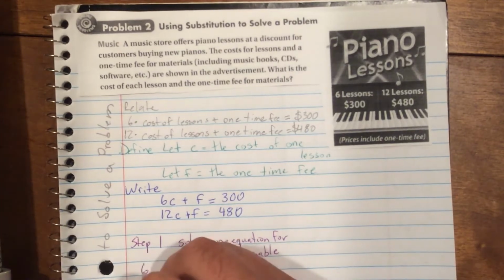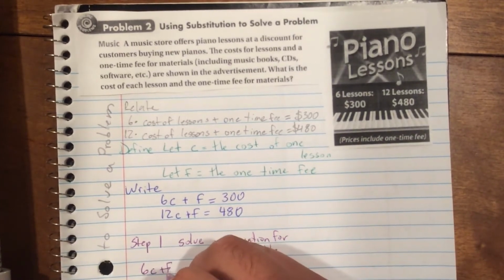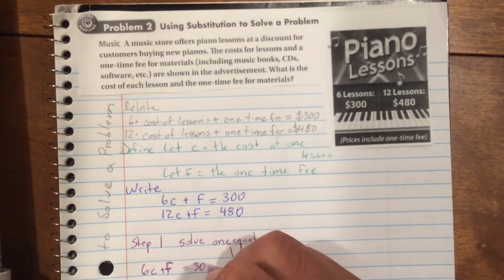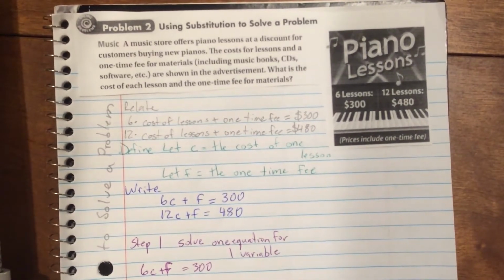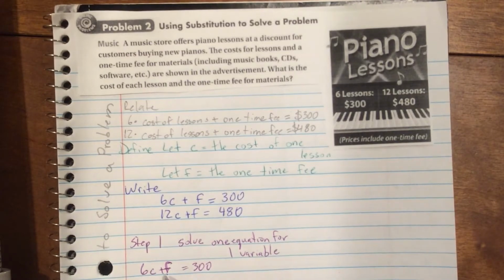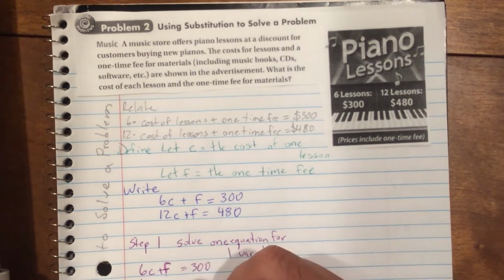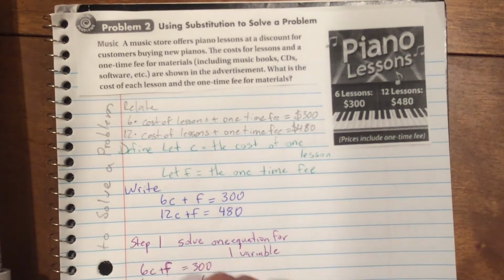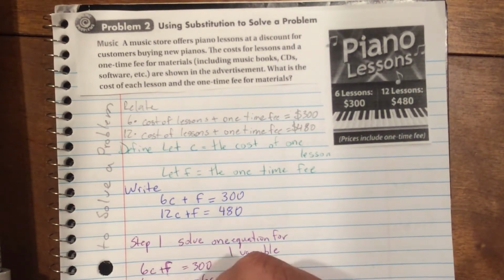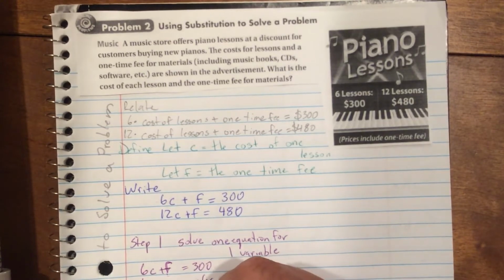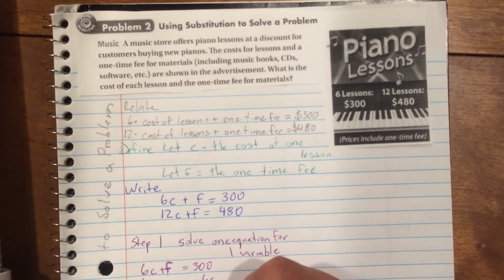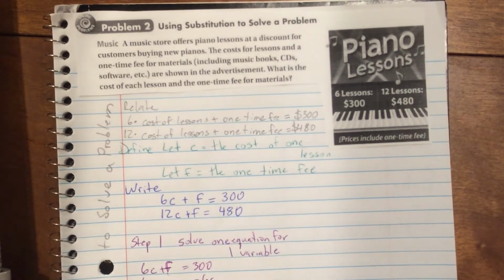So we have our 6C plus F is equal to 300. Well, the 6C would be harder to solve for than the F because the F is already by itself. So we're going to subtract 6C from both sides. And this subtracts to 0, leaving us with F is equal to negative 6C plus 300. So we went ahead and solved for F. All right, so now we're going to go ahead and do step 2.